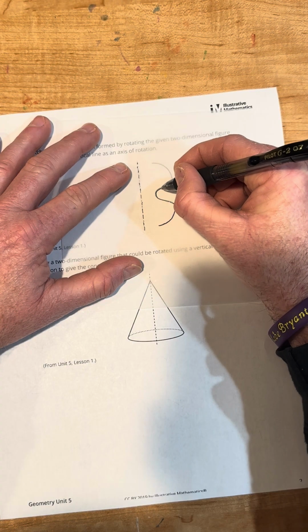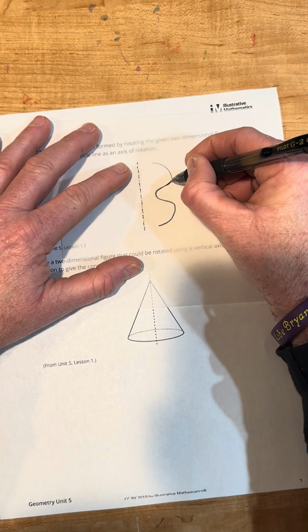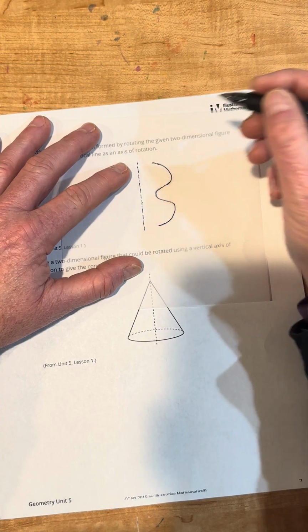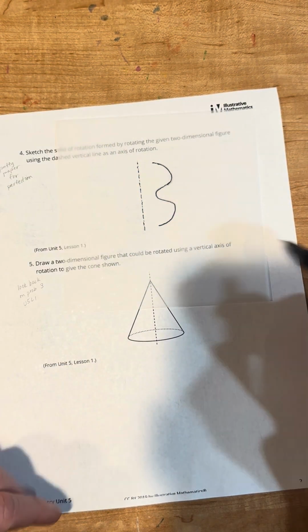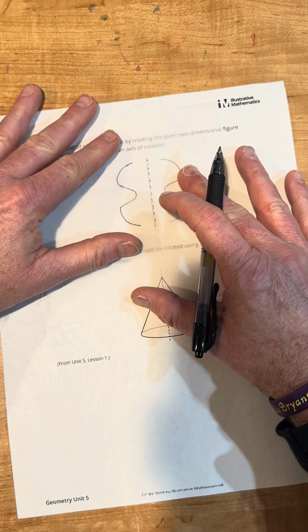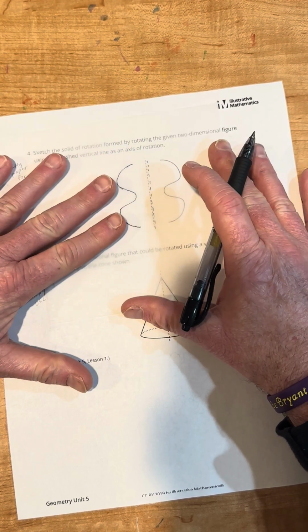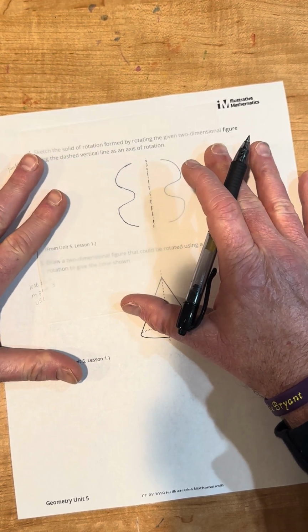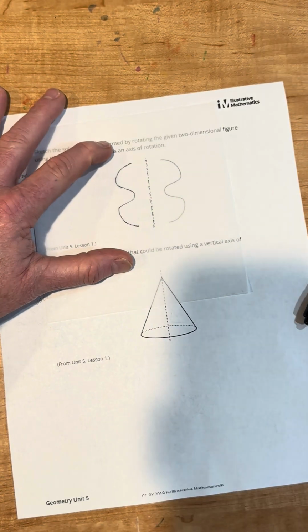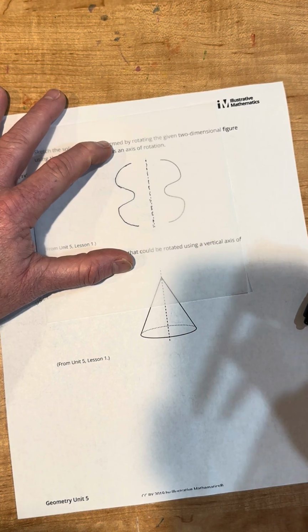Now, if you don't have patty paper, you can still do this problem, so don't quit if you don't have patty paper. But what you can do is just, when I flip it, make sure the line lines up. Right there. And then, hang on, almost there, right there. And then just use your compass. I'll show you how to do that.